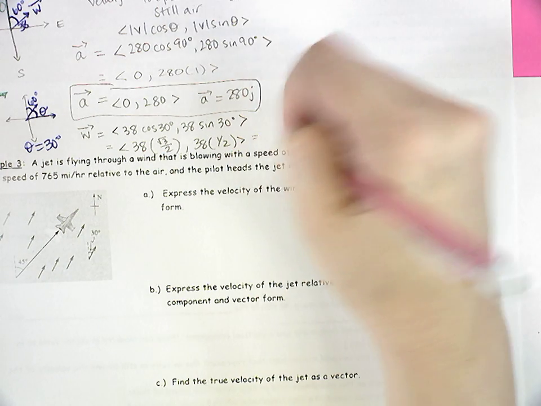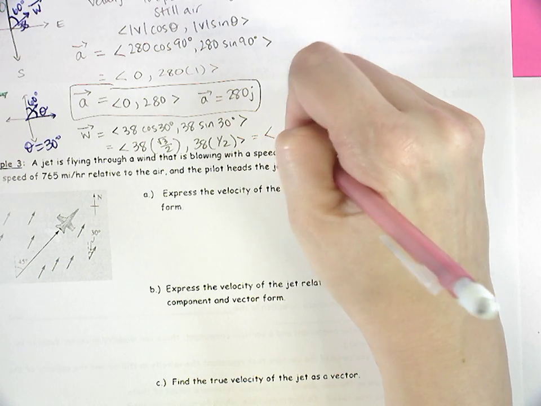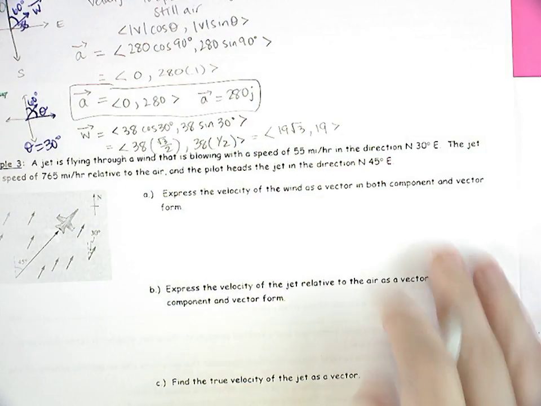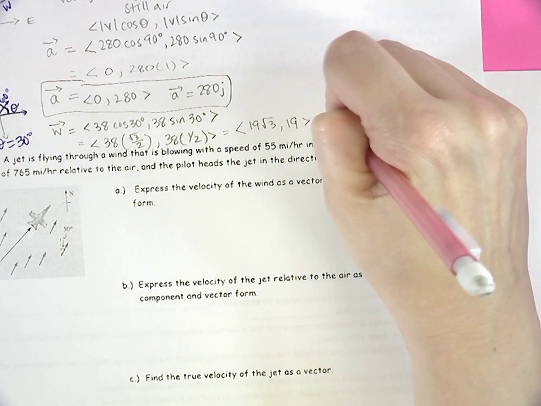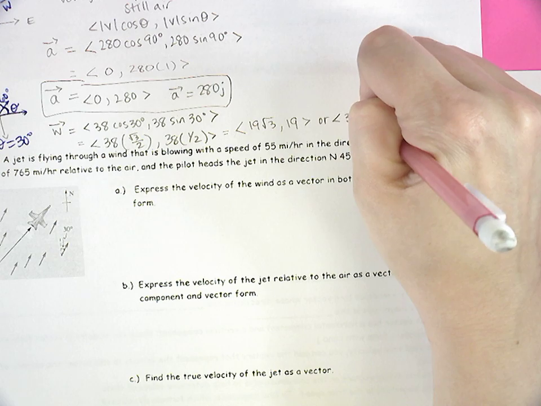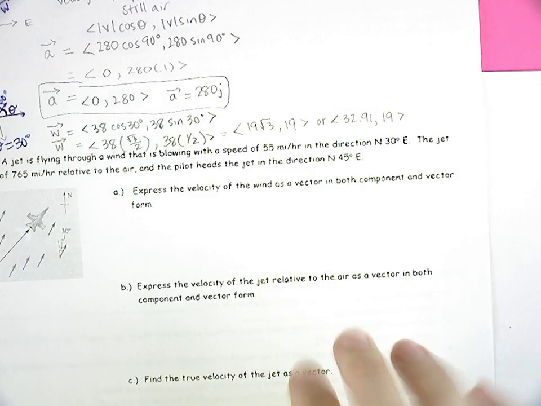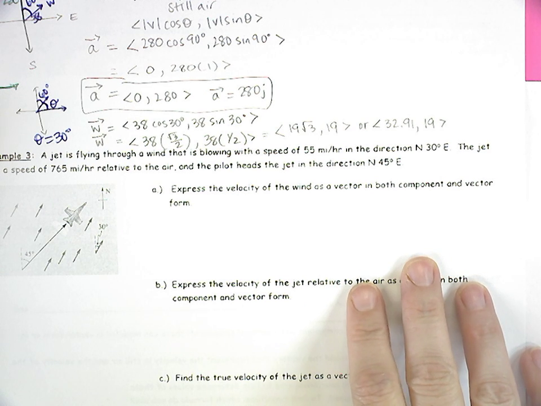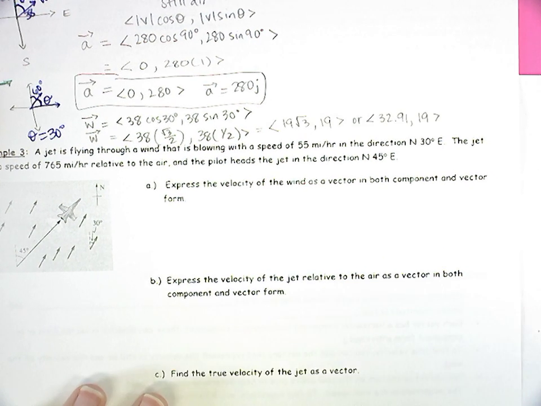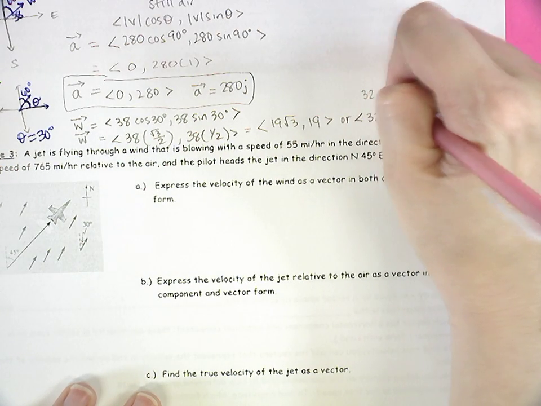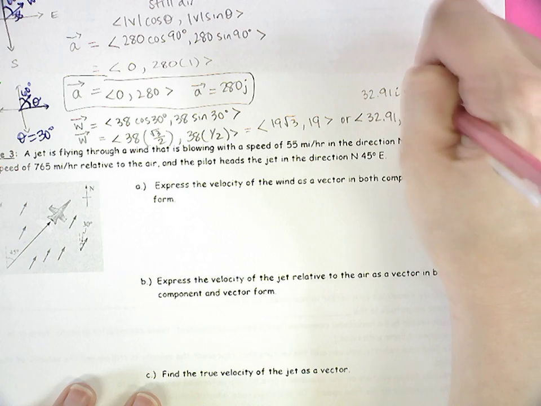So you could think of this as 19 root 3, 19, or 32.91, 19. And if I wanted to write that in terms of i and j, I could do 32.91i plus 19j.